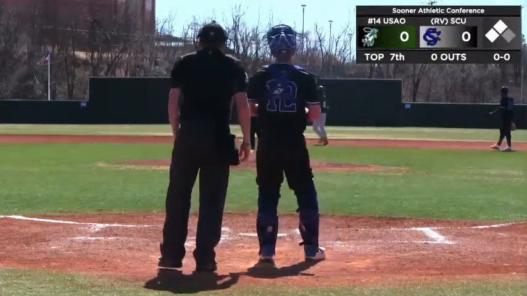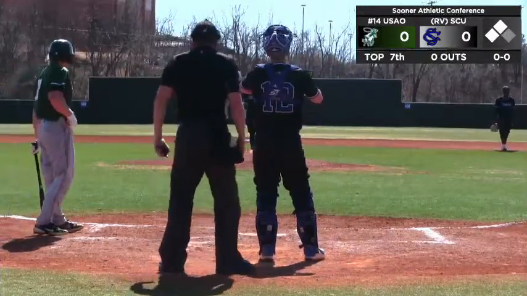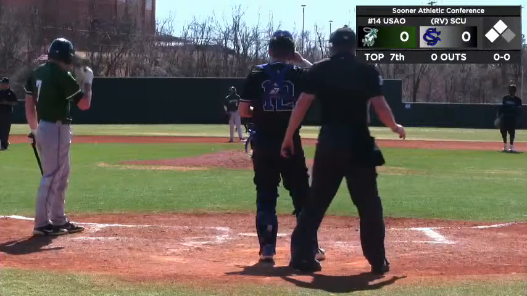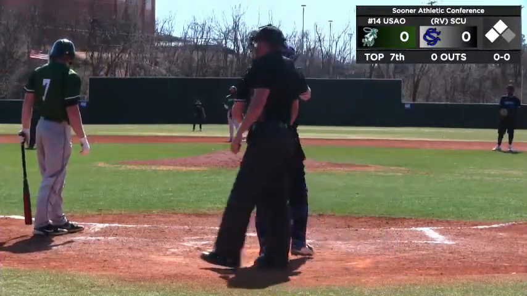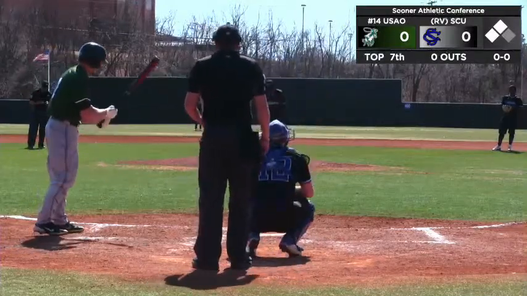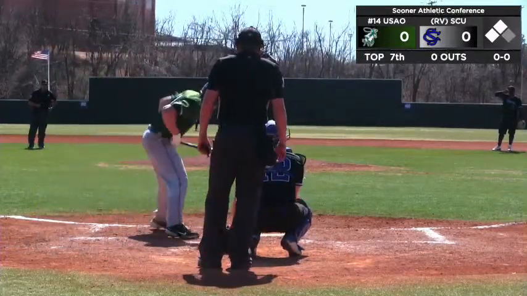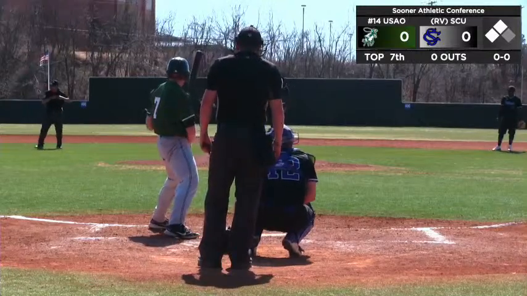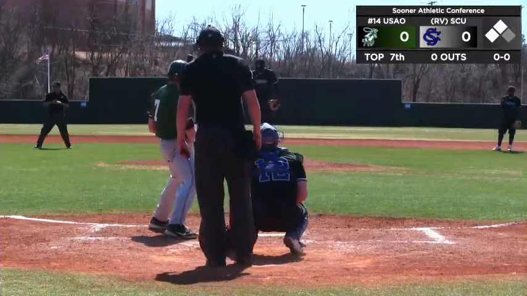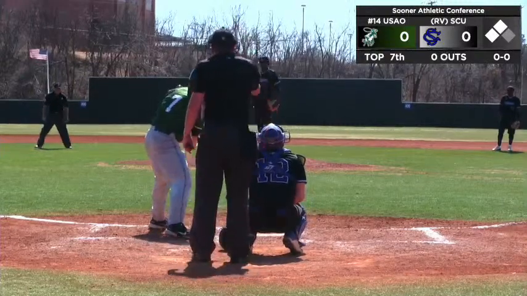Looks like the infield will probably play in. Stop the runner at the plate. Yeah, because you kind of have to. Top of the 7th. It's tied at 0-0. It's a do-or-die situation right here. Because your offense really has kind of been asleep this entire game. Hasn't done anything. They've had one hit.